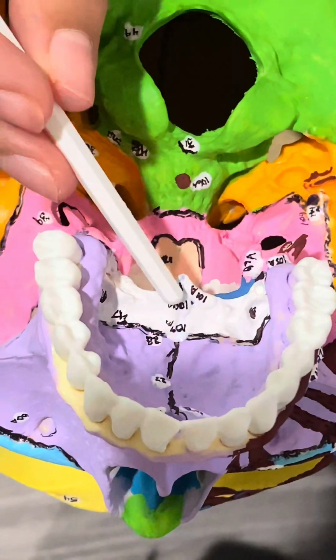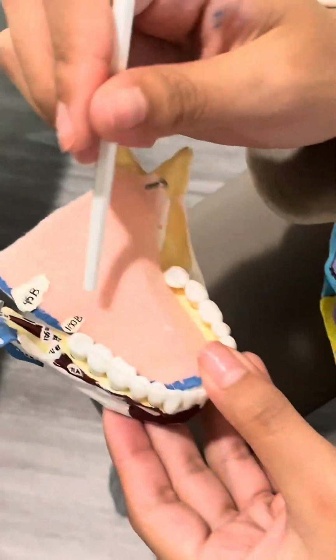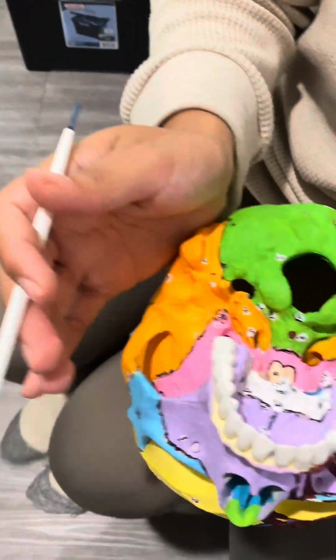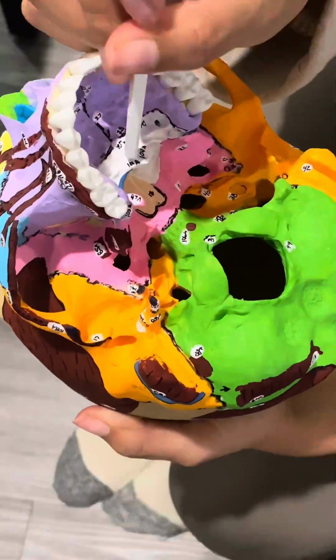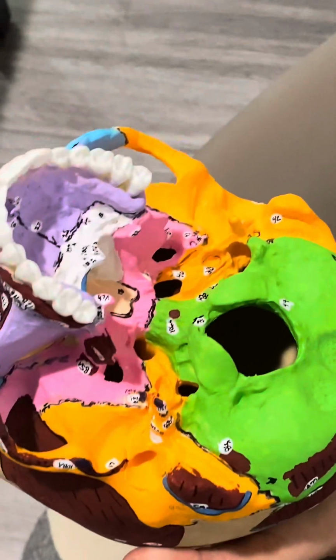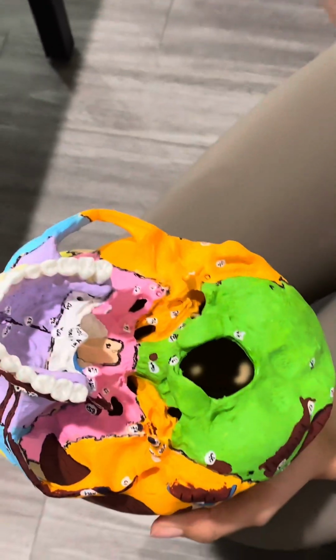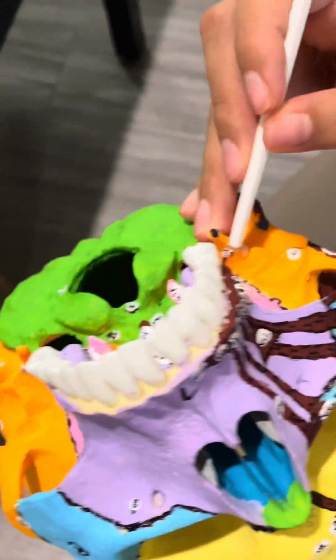Palatoglossus, the origin is right here, and the insertion is going to be right there. The palatopharyngeus is going to be right here, and that's the origin. There's no insertion. The levator veli palatini, origin and insertion, is going to be right here.